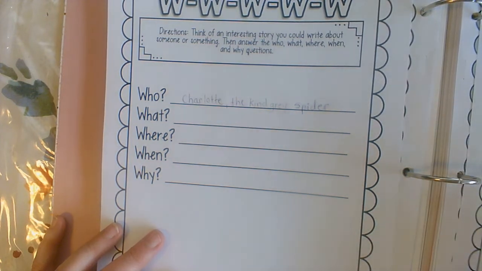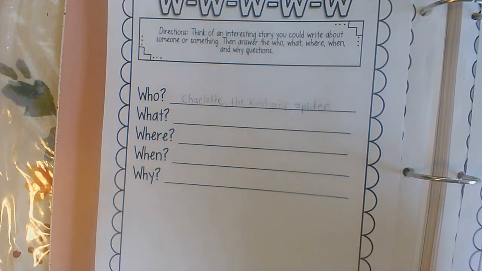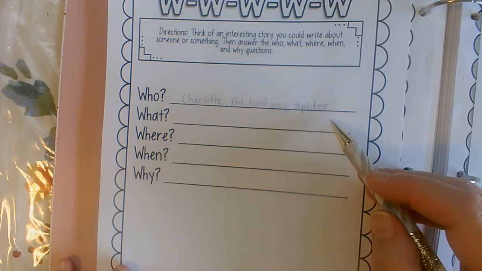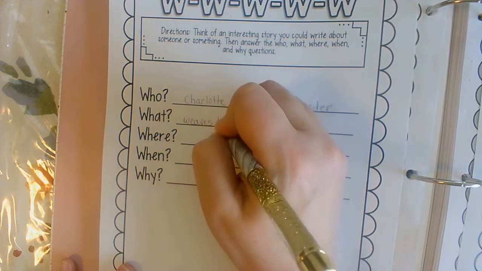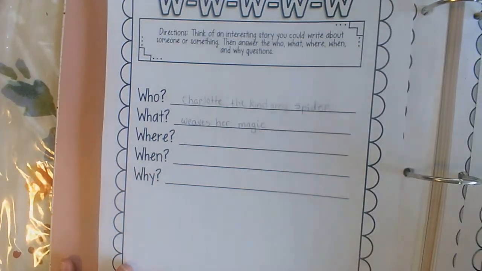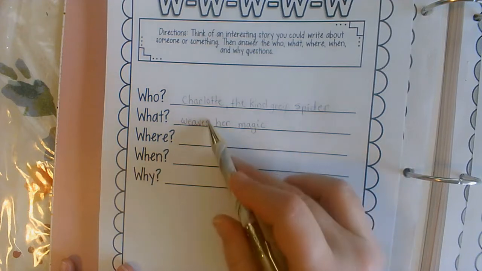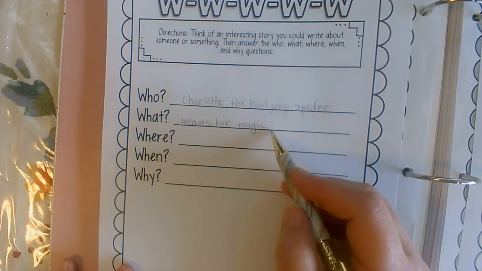Okay. Now I had for what wrote a word in her web, and that's just really plainly stating what she did. So I wonder if there's a fancier way that I can say that. I really like the word weave that the author used in the story. And it really is quite magical. So what about this? Charlotte the kind gray spider weaves her magic. Now I'm leaving this sort of up to the reader because I'm not exactly saying what she does, but this is much more mysterious and interesting. Charlotte the kind gray spider weaves her magic.